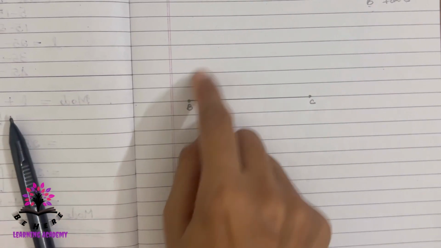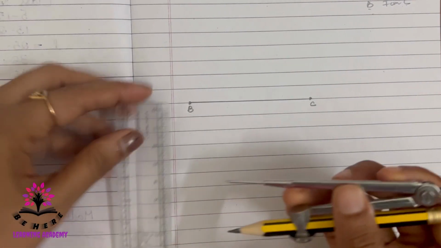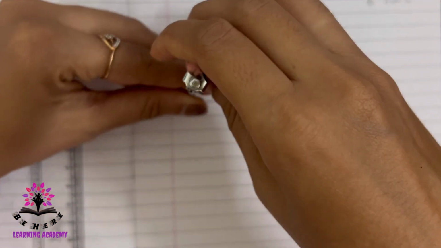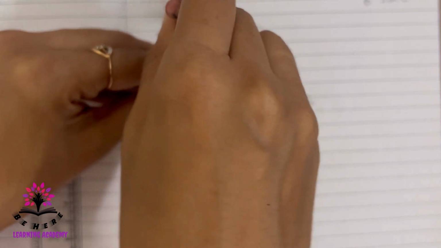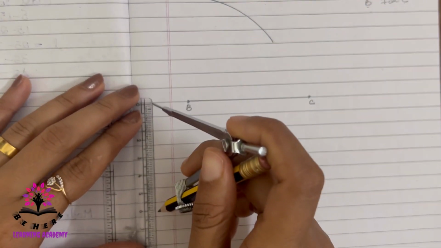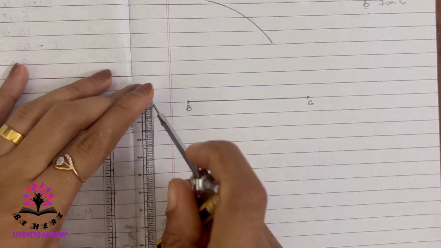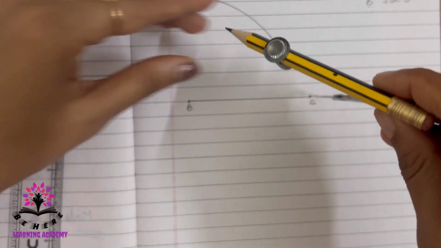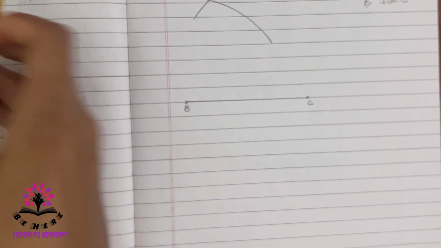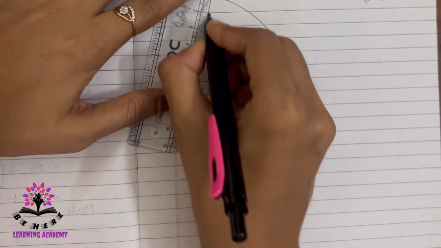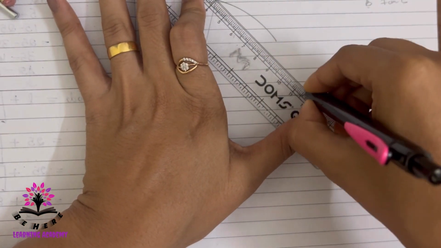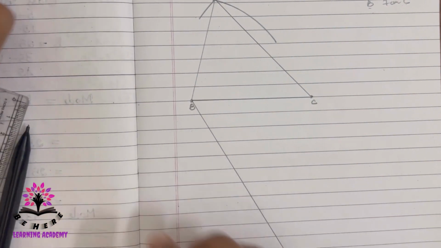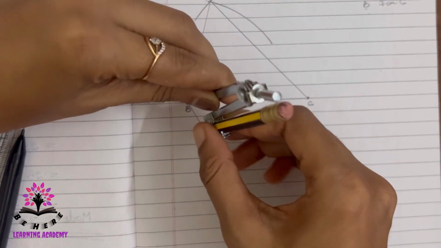Name it as BC. Then from here you have to measure 6 centimeter, and from C you have to measure 8 centimeter. So you'll get the triangle somewhere here. Join it. This point becomes point A. From here draw an acute angle and cut into 4 parts.